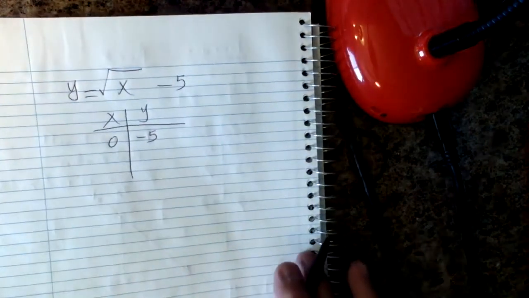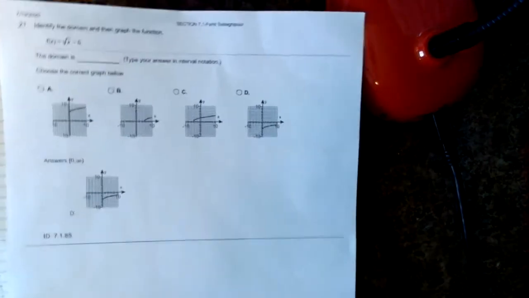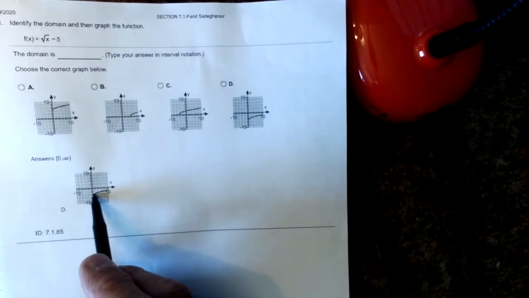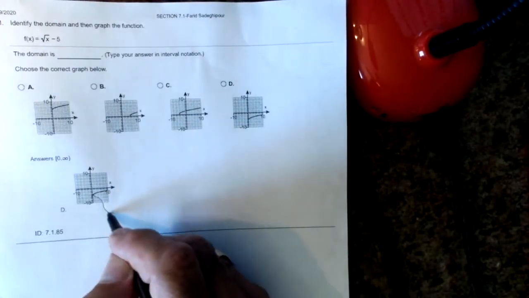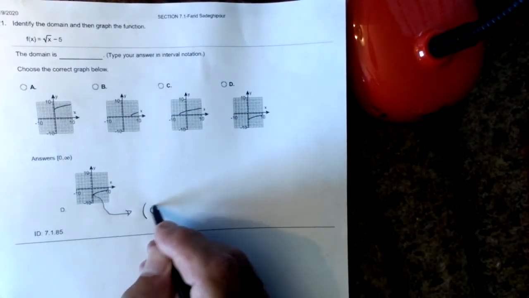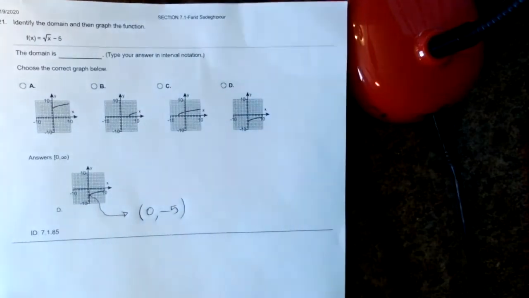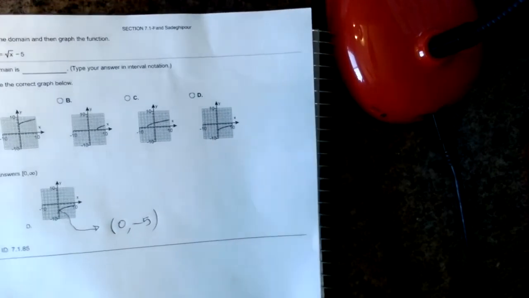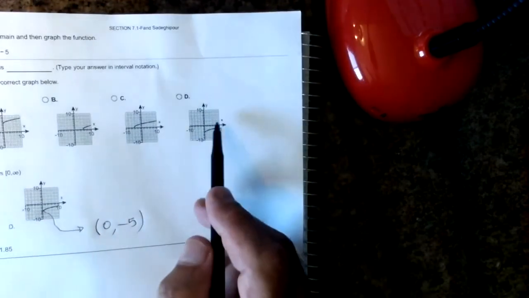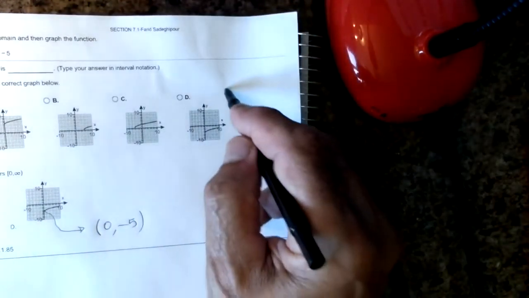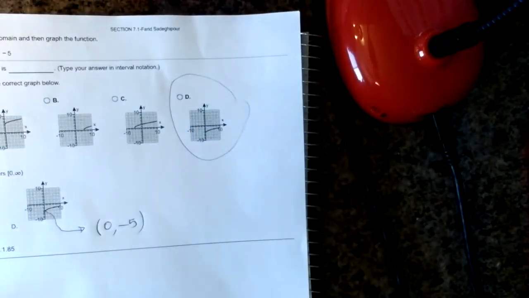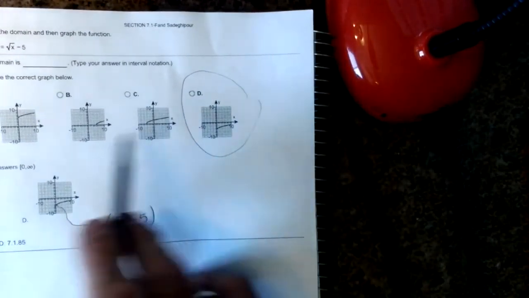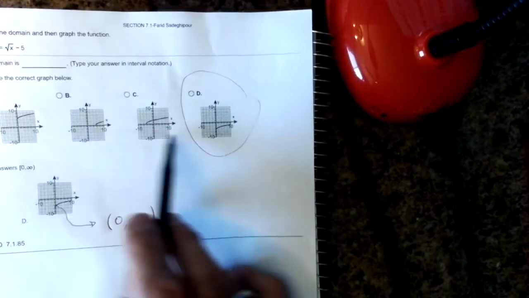Negative 5. Okay, this point, you see that? x is 0 and y is negative 5. Which is D. This is the answer. The other ones, they don't have any numbers below.